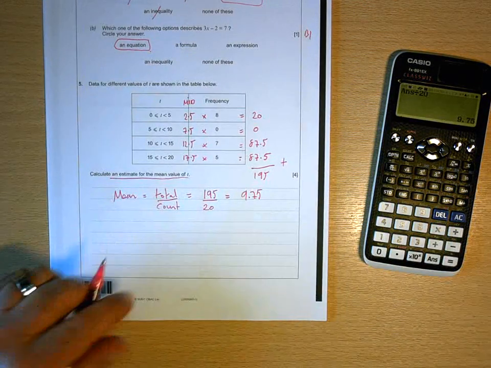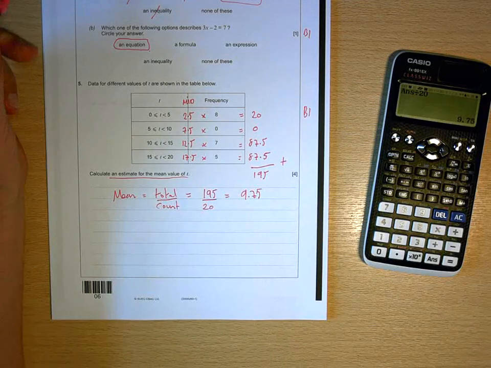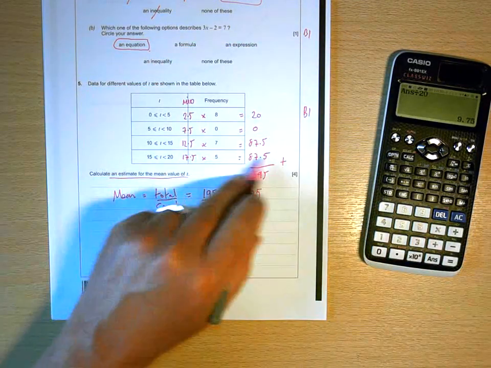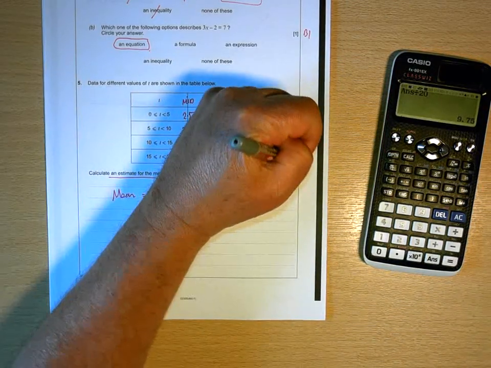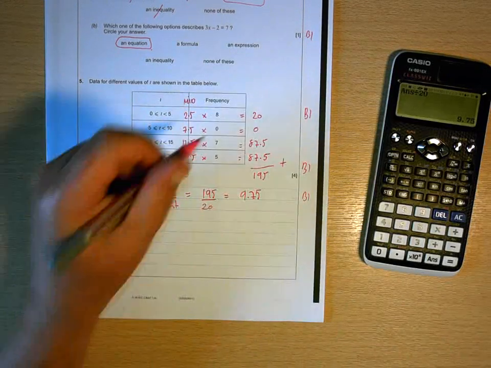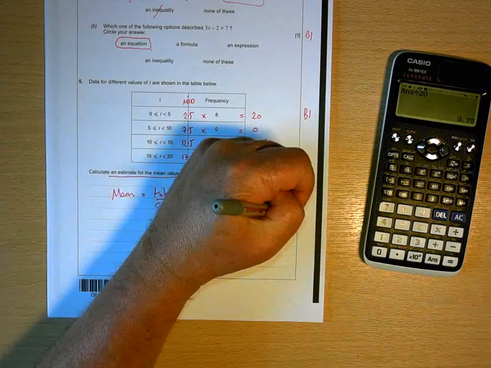So there'd be 1 mark there for seeing you using the midpoints. There would be 1 mark for the sum of the multiples of each, and then 1 mark for the 195 divided by 20, and 1 mark for the final answer.